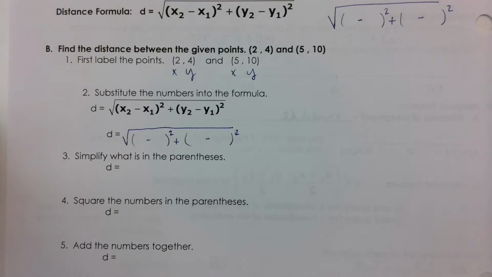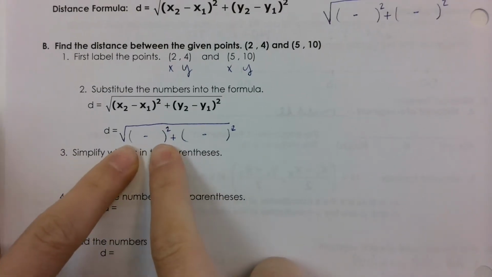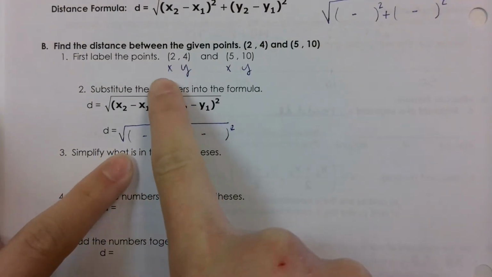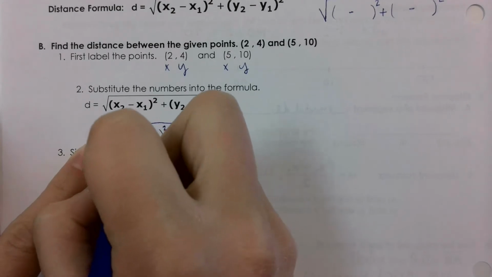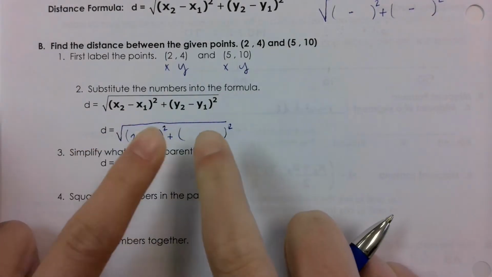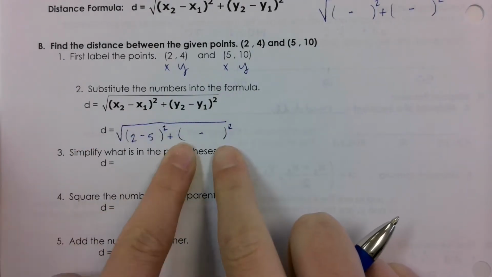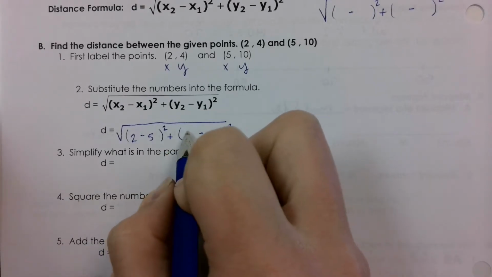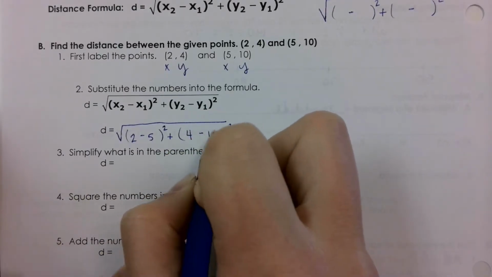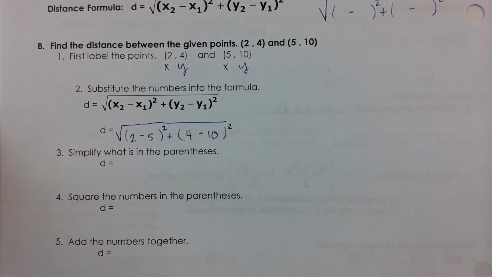So we got to put our x's in the first set of parentheses. So what x values are we putting in? 2 and 5. So we'll put 2. We'll put a 5. And then we're going to put our y values in the second set of parentheses. 4 and 10. It doesn't matter which order, as long as it's the same for both of them. Are we all right? Questions? Okay.